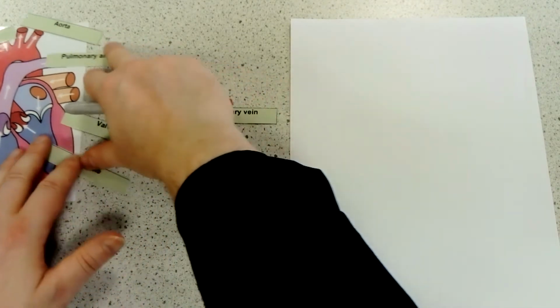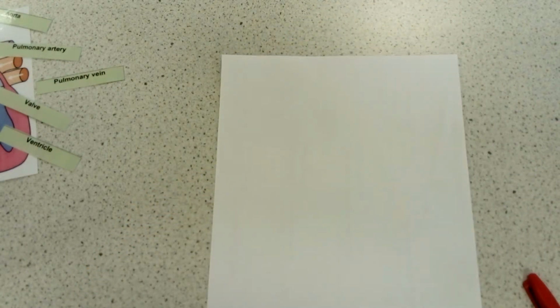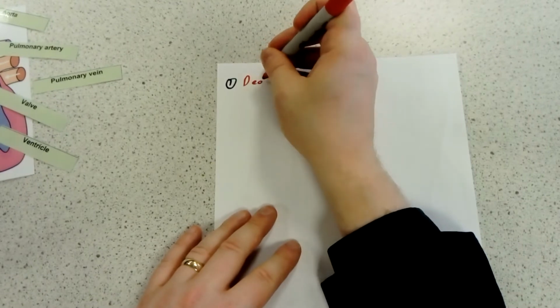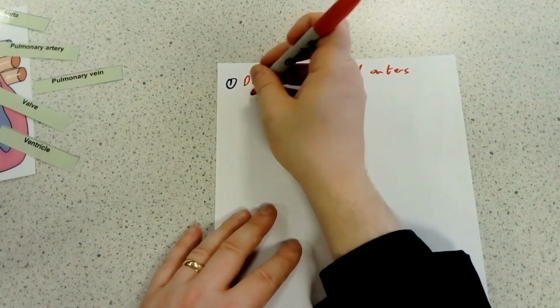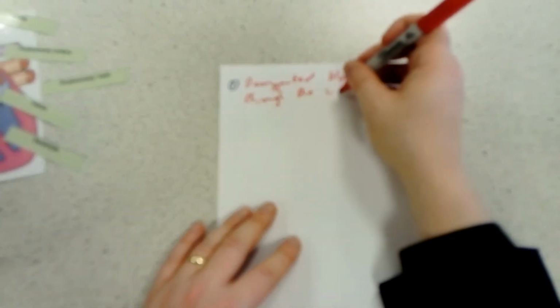So if we go and look at the physical process of how it's moving through the heart then. So the first thing that happens is that the deoxygenated blood from the body enters through the vena cava. Right, and it enters the right-hand atrium.